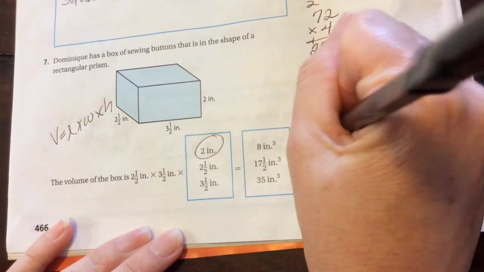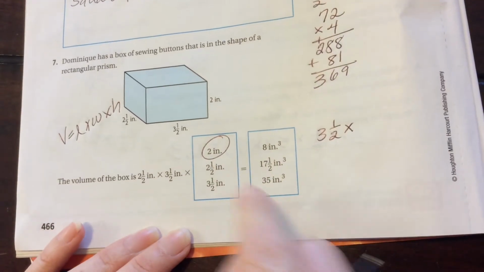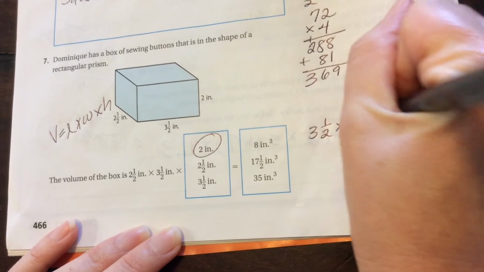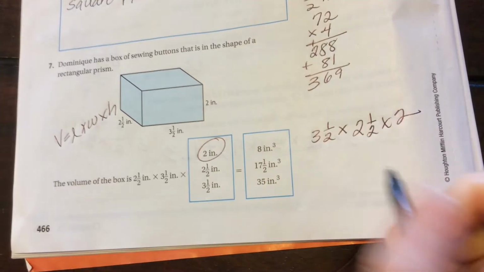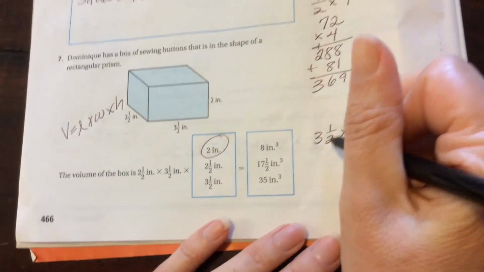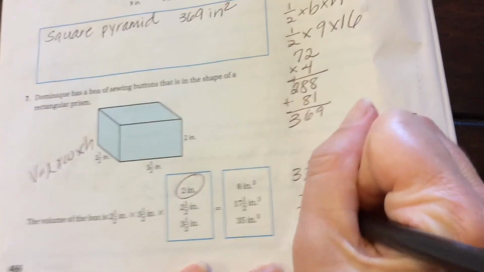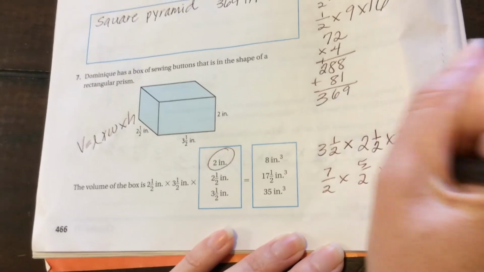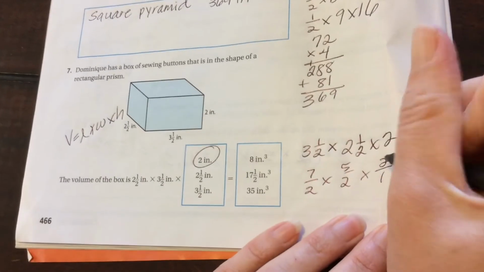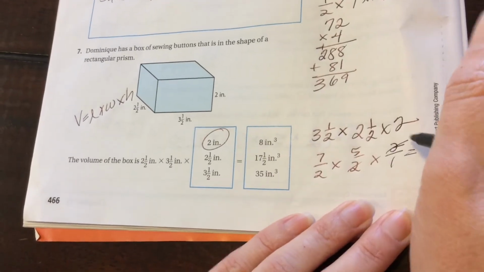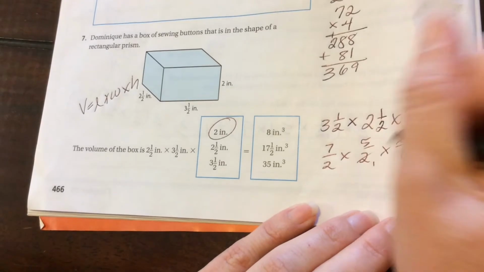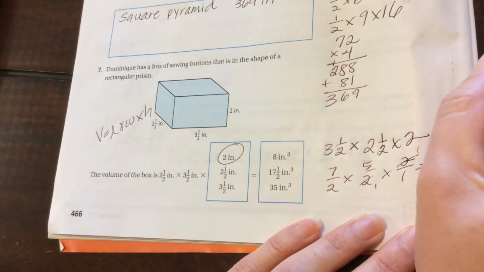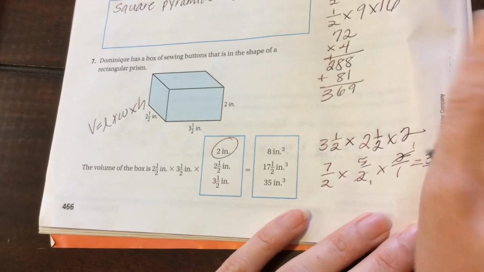So my length is 3.5, my width is 2.5, and my height is 2. And I'm going to rewrite these mixed numbers as improper fractions. So that's 7 halves, 2 times 2 is 4 plus 1 is 5 halves, times 2 over 1. I'm going to cross cancel. These 2's will cancel. My greatest common factor is 2, so those become 1's. So then I just have 7 times 5 is 35 divided by 2 times 1 is 2.